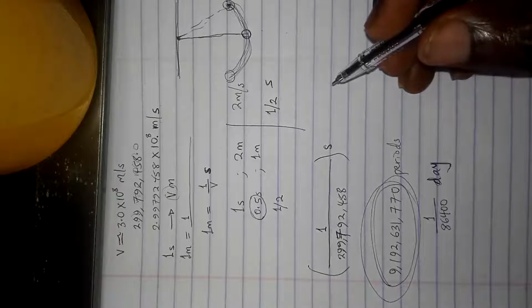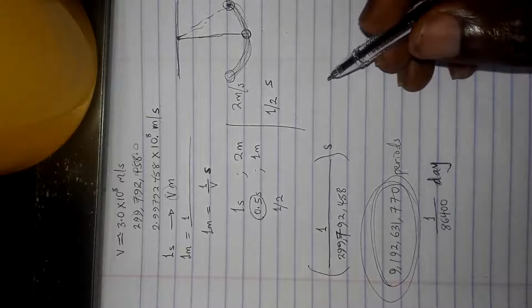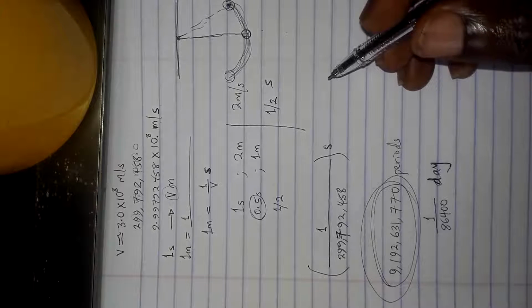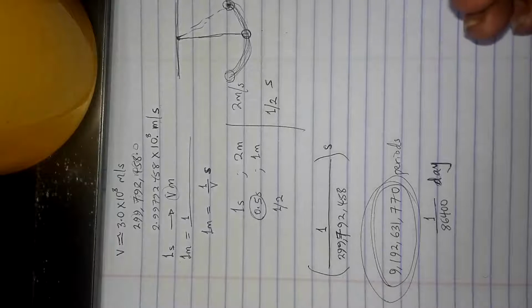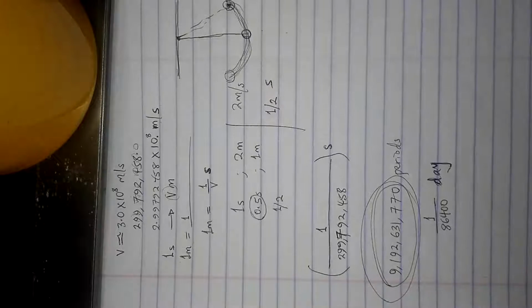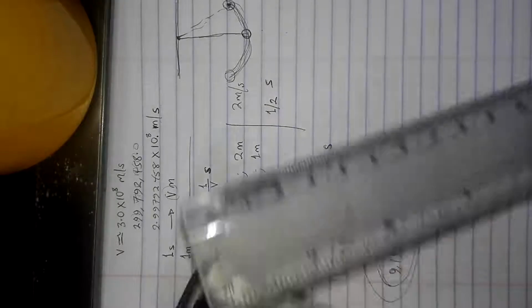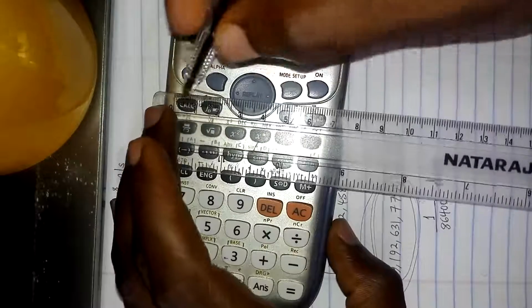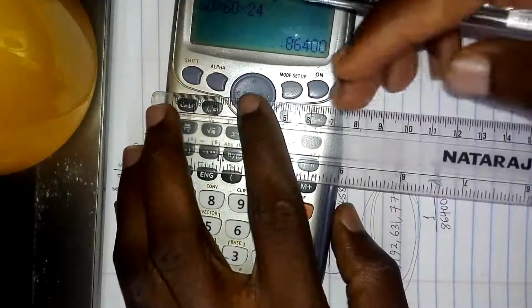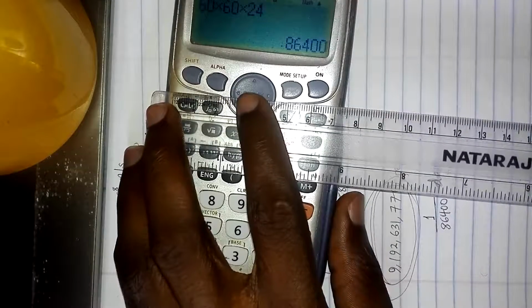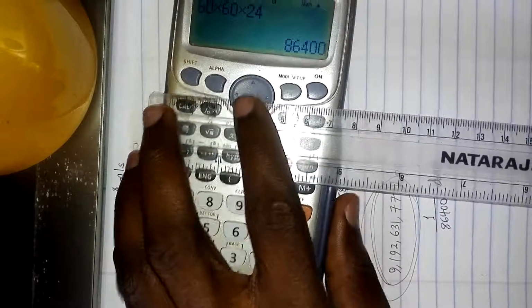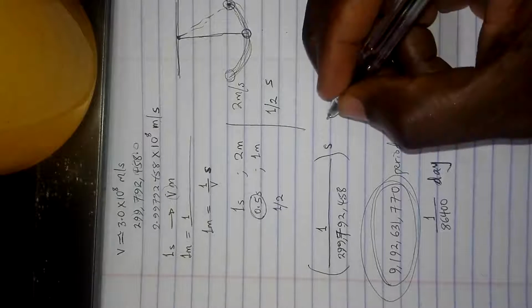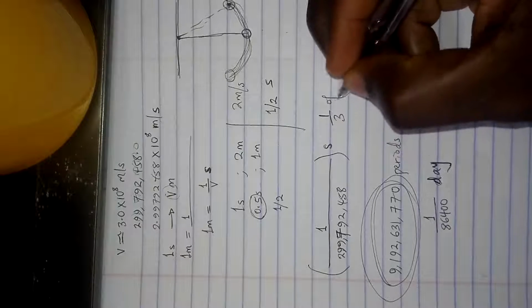Whenever you come across something like that, it's just like saying, if I tell you the breadth of this calculator is 1/3 the total length of this ruler, or I can call it a third, I'm simply implying 1/3 of that thing.